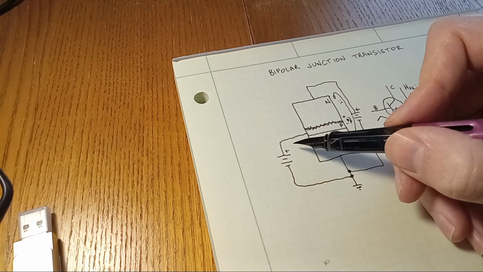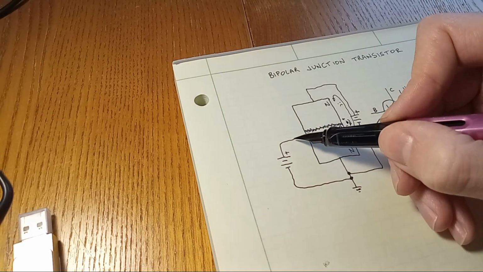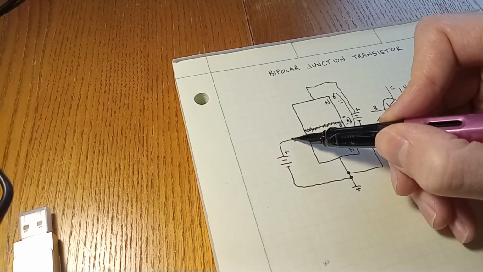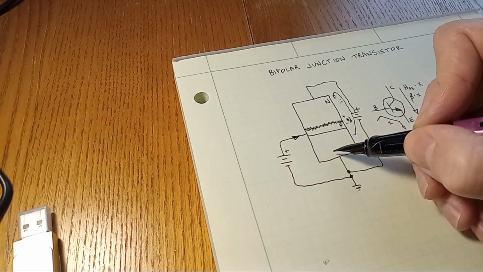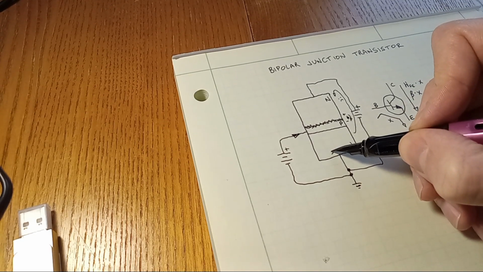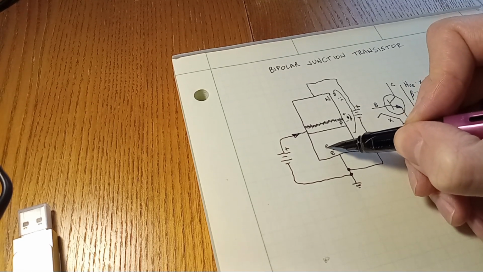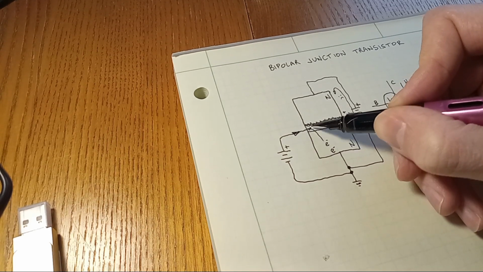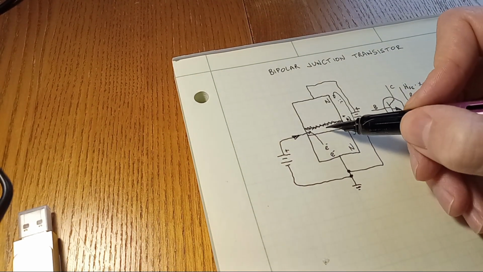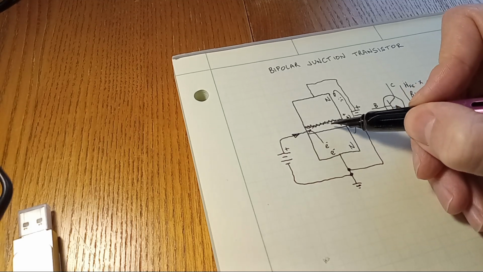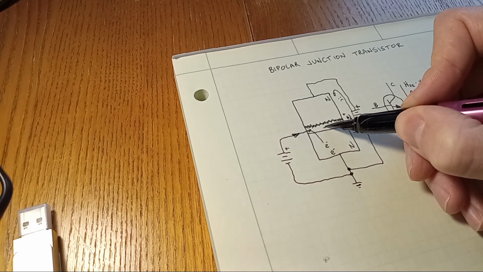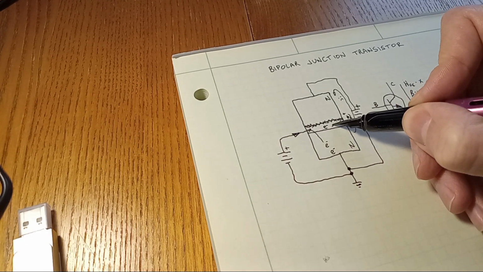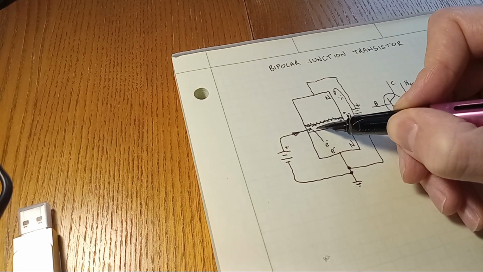Now, if you apply an input current to the base, which in reality can be considered sucking electrons the opposite direction, you end up filling this thin base region with extra electrons.